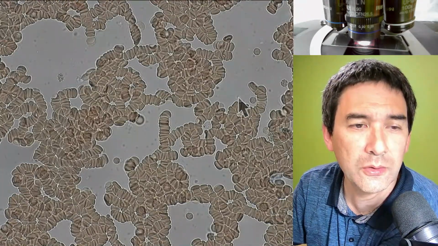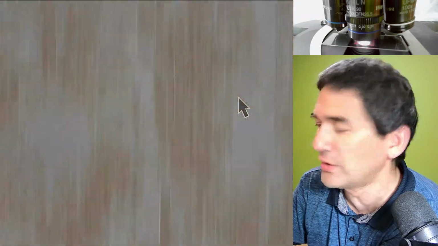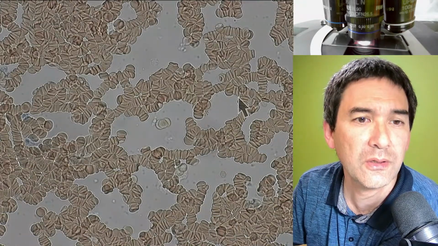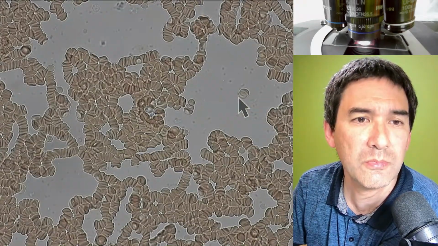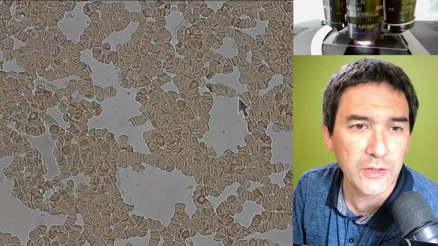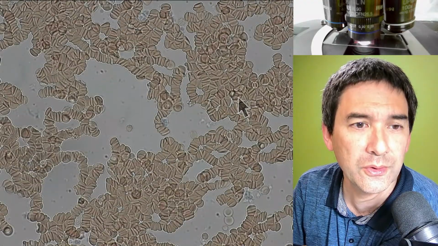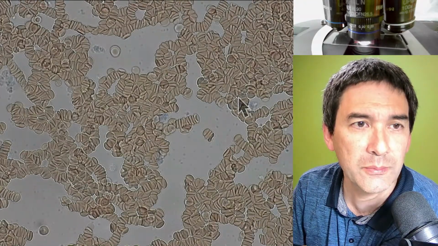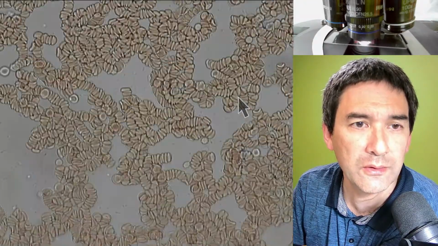Either I did not use enough of it, but it actually did look quite dark. But I think we agree that probably the other one was better, and now they're really trying to stack up a lot as the blood starts to coagulate.